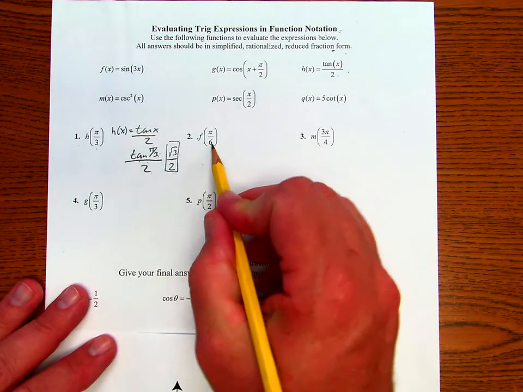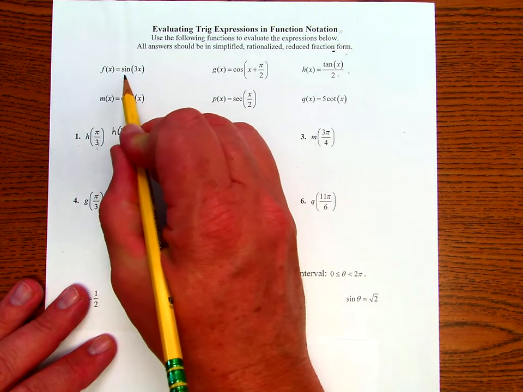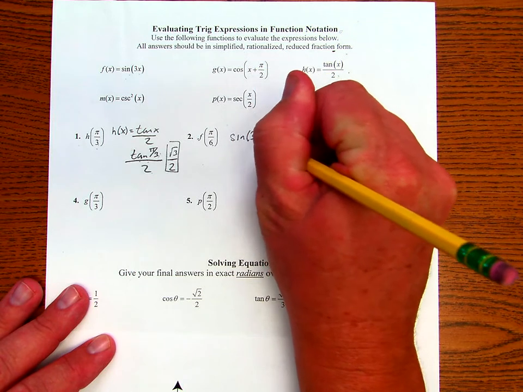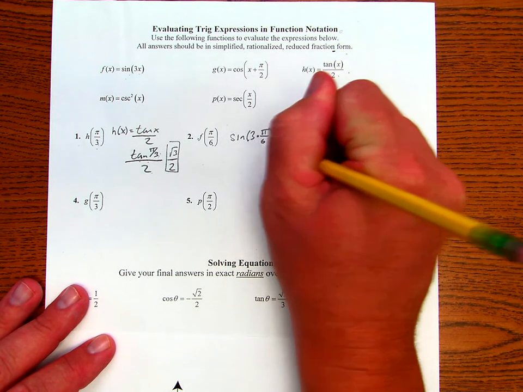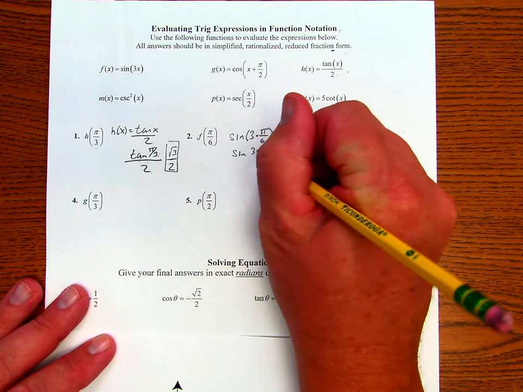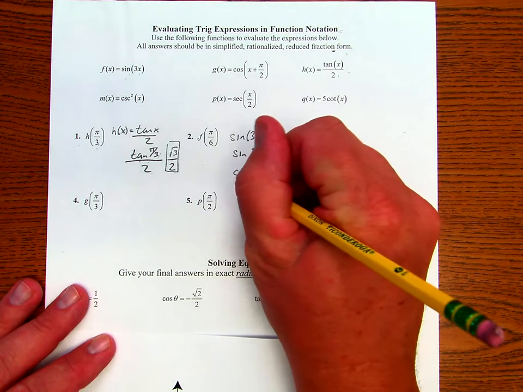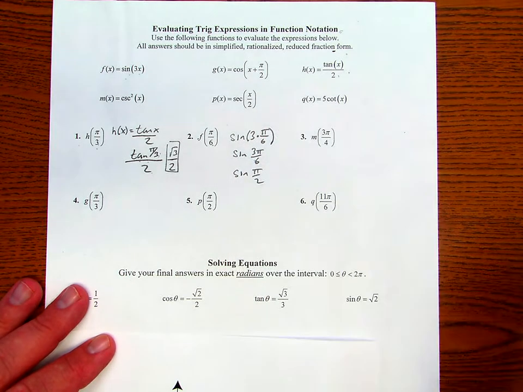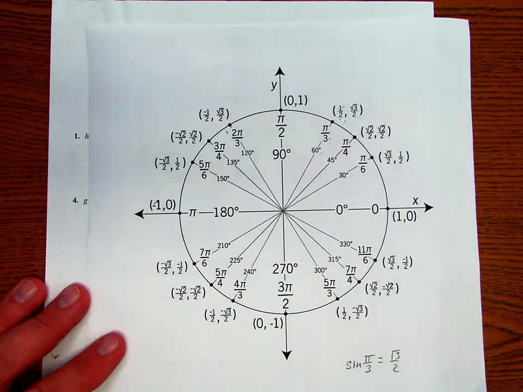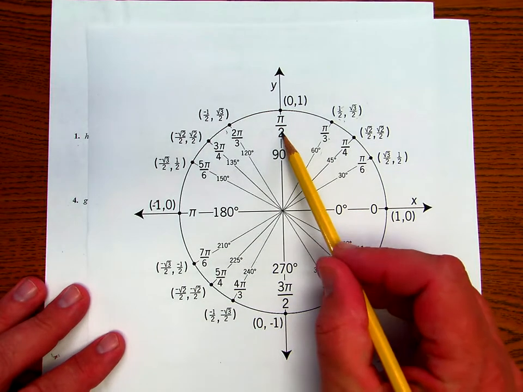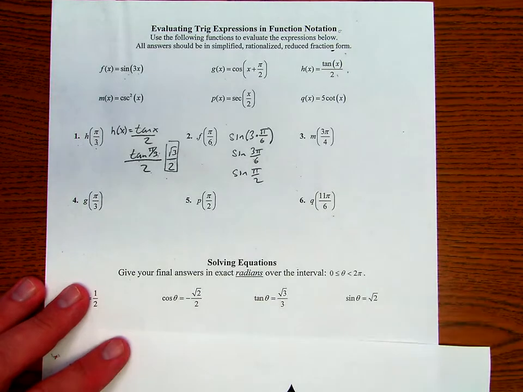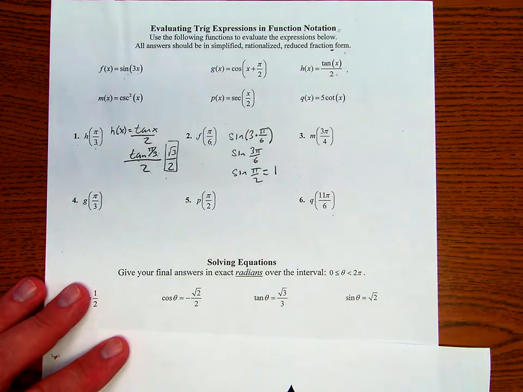Okay, f of pi over 6. F is sine of 3x, so it's going to be the sine of 3 times pi over 6, which is the sine of 3 pi over 6, which is the sine of pi over 2. So we go to our unit circle. We find pi over 2. The y-coordinate at that value is 1. The sine of pi over 2 is 1.